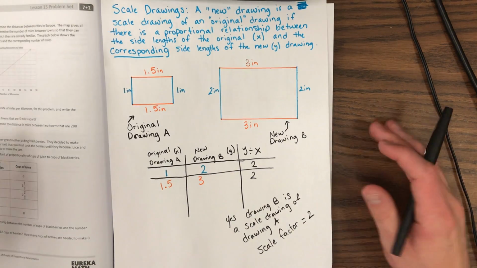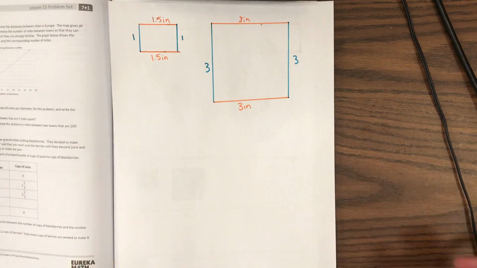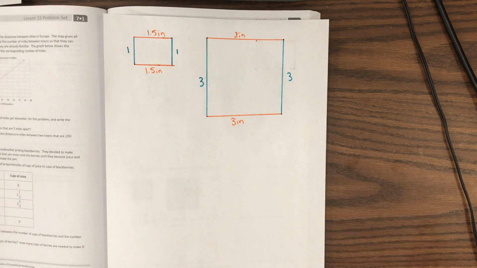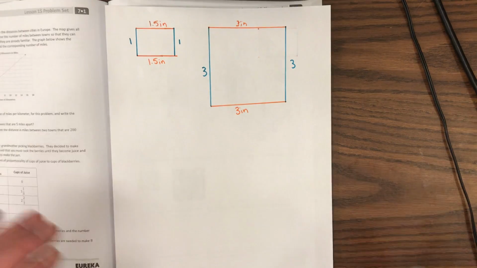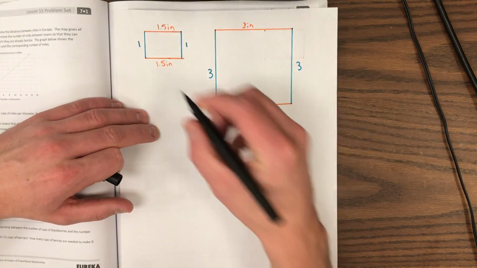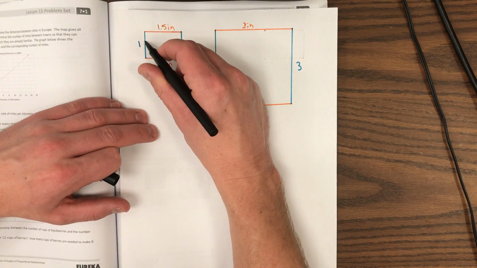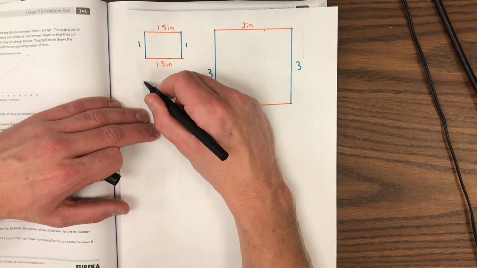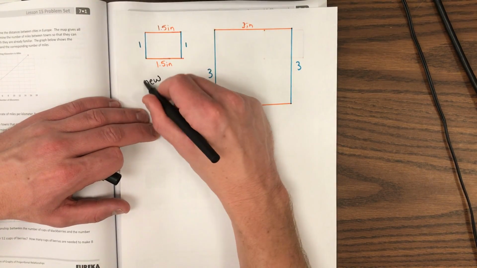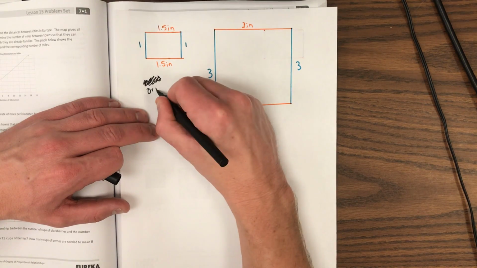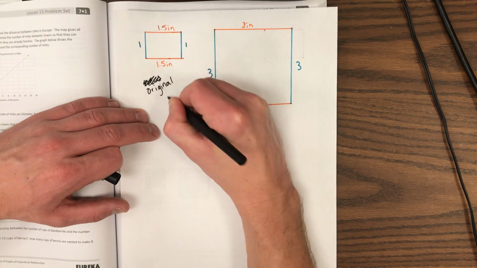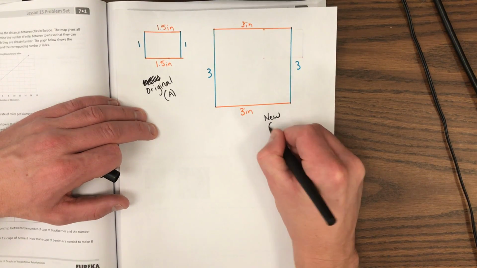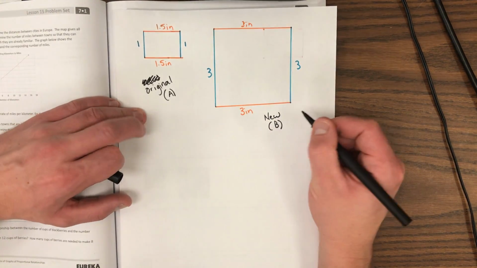All this will start to make more and more sense as we do this more, I'm sure. So here's just an example of two drawings that would not be scale drawings. This is the same rectangle I had on the previous page, side length of 1 inch by a horizontal side length of 1.5. I meant to call this the original, drawing A. And we could call this the new, drawing B.